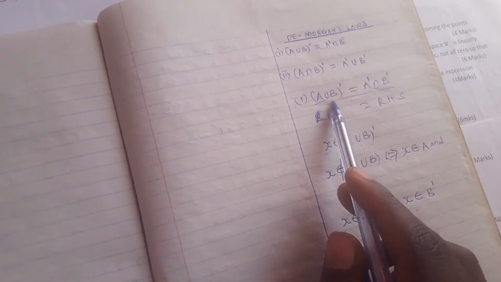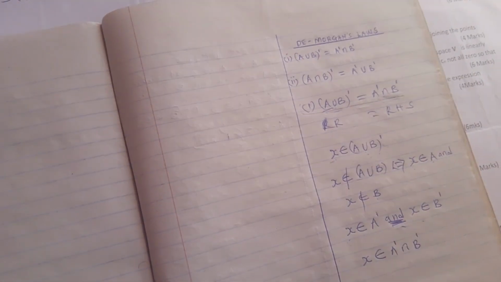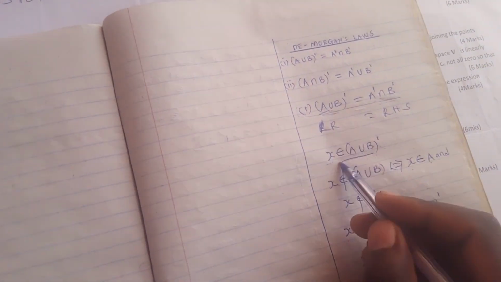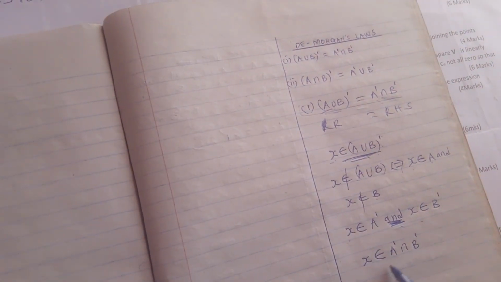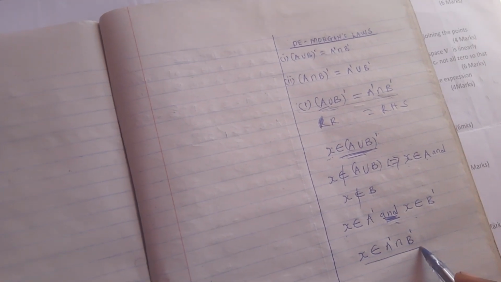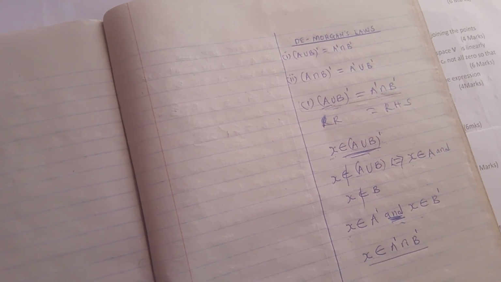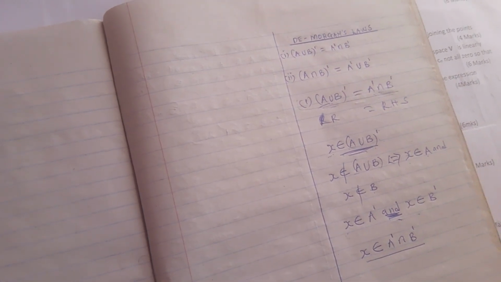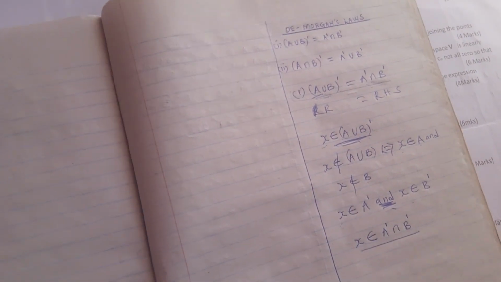So we have proved that the left-hand side is equal to the right-hand side. See here, the left-hand side (A union B) complement has been shown equal to A complement intersection B complement. That's how we prove the first law.